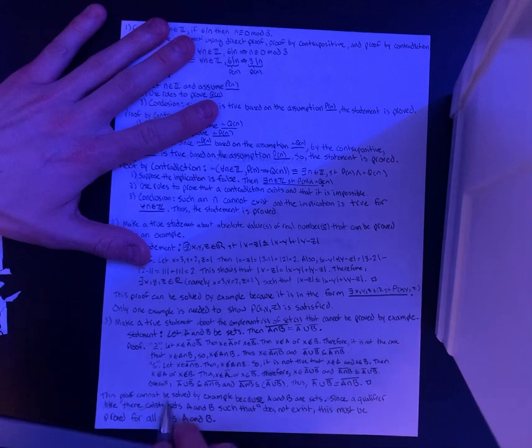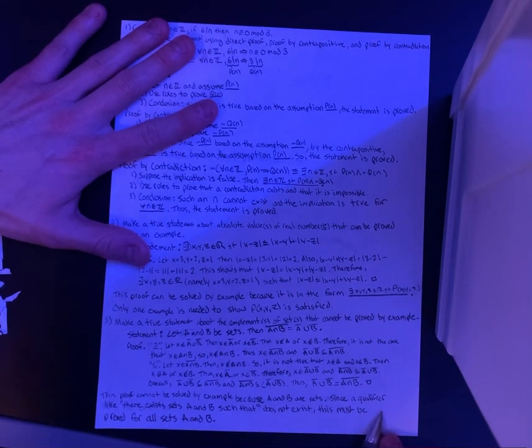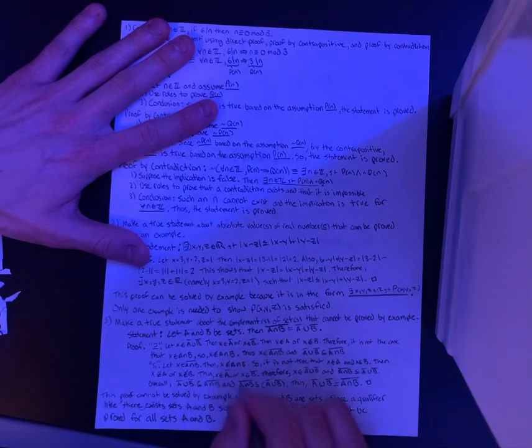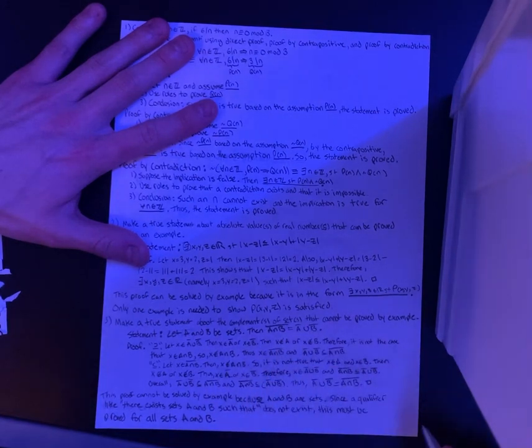This proof cannot be solved by example because A and B are sets, and there's not a qualifier in the beginning, like there exists sets A and B such that. Since that's not there, this must be proved for all A and B, so you can't just use one specific example to explain it. Thank you.